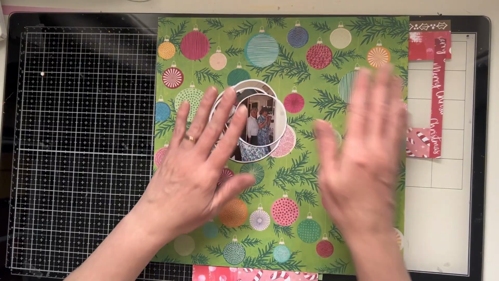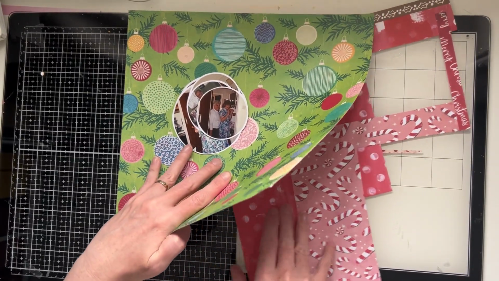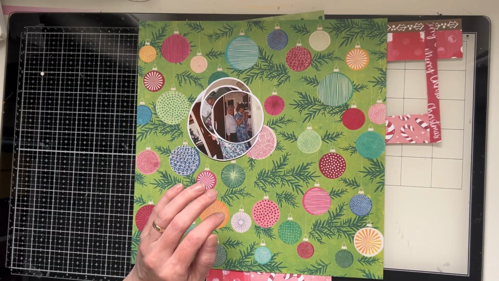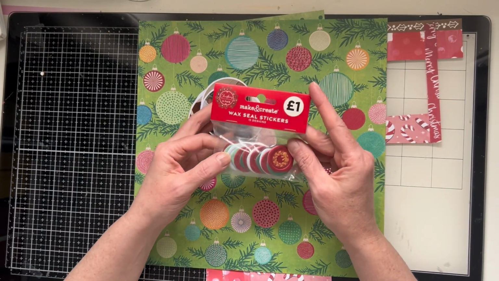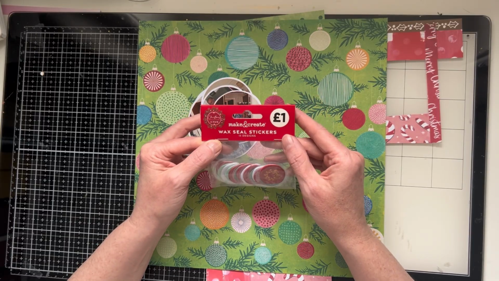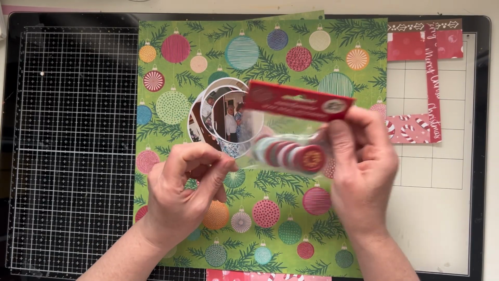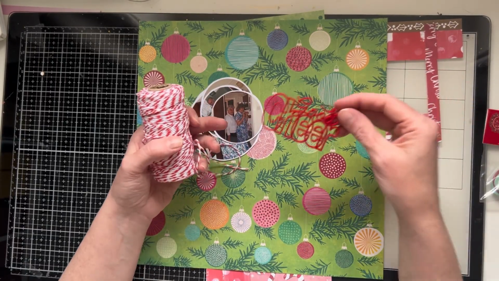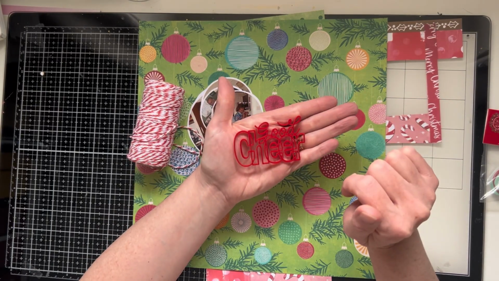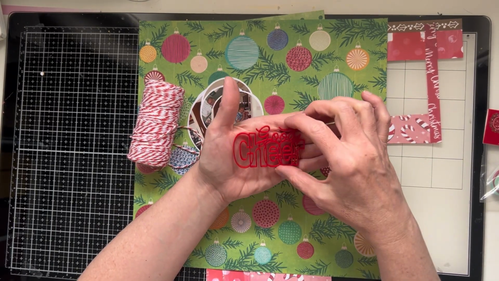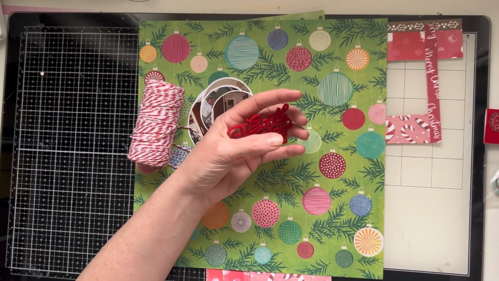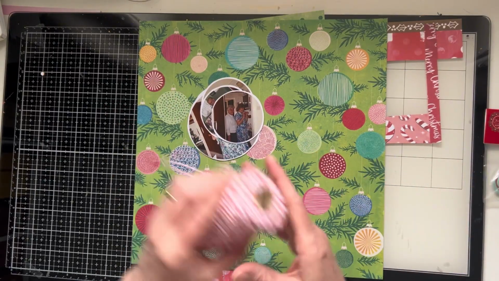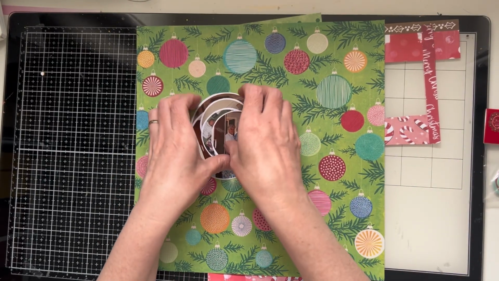So those are my photos. I've just got scraps of paper. I have a bag of scraps in my Christmas box. I've got some little wax seals that I think were from maybe the Range or the Works or somewhere like that. I thought I could maybe use those. I've got some red and white twine. My Bramble Fox product is this one and it says good cheer. I thought I'd use that. I've got some tinsel. I've just got some little bits really, and then I've got some stickers and stuff like that. So let's get scrapping.